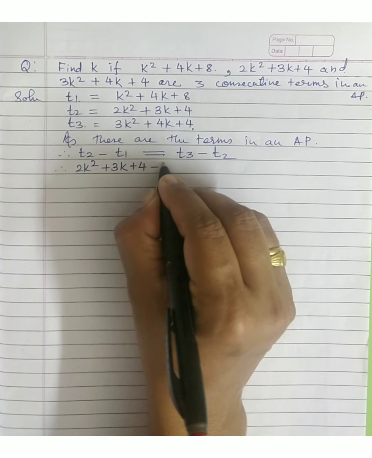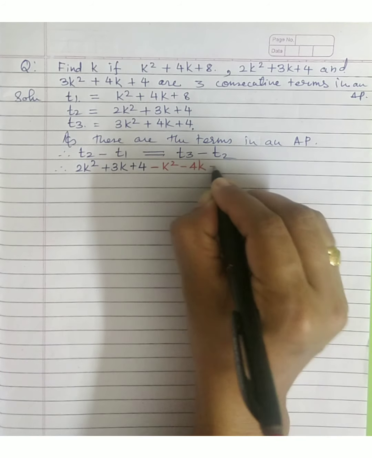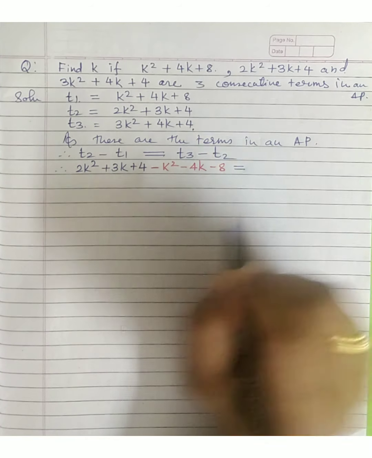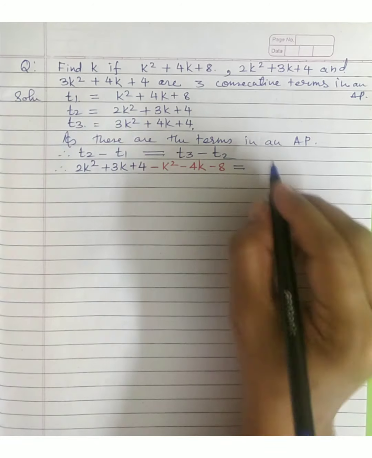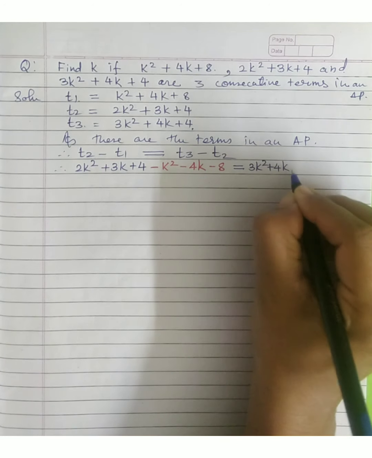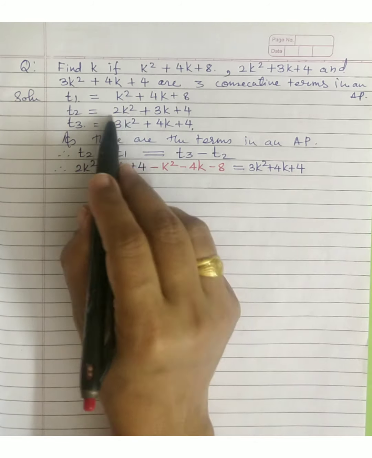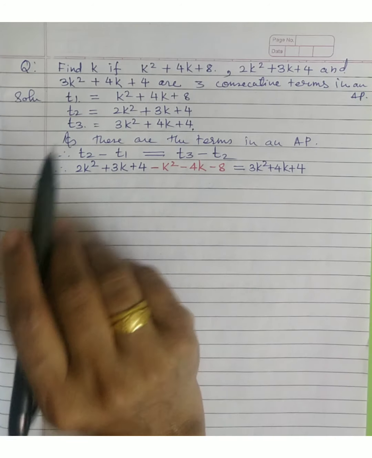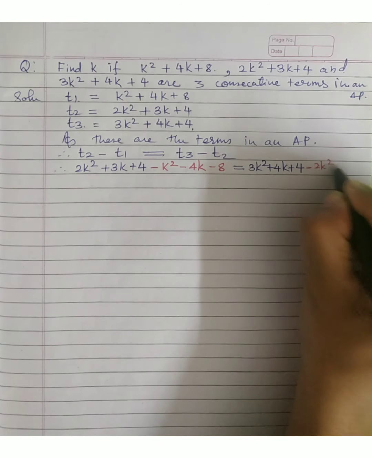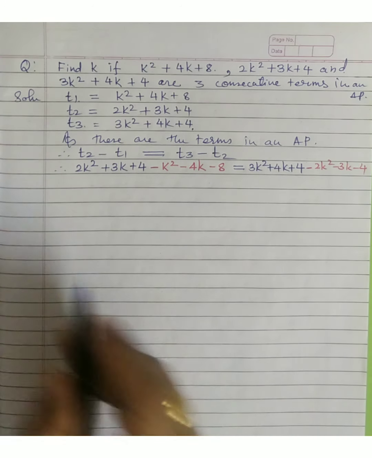So it will become minus k square minus 4k minus 8, which is equal to what? 3k square plus 4k plus 4. Now second term T2 will be subtracted. Here also all signs are positive, so make them negative. Minus 2k square minus 3k minus 4, and work out.